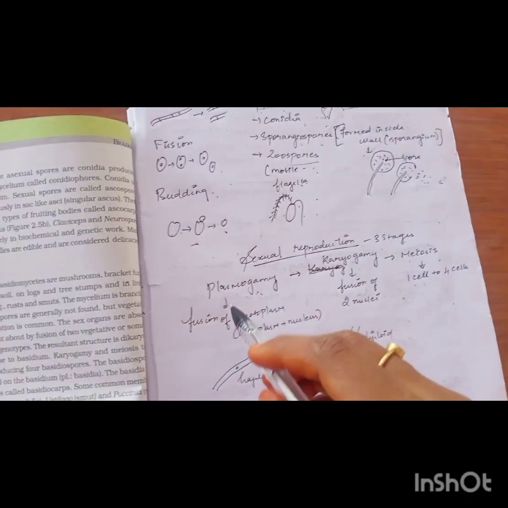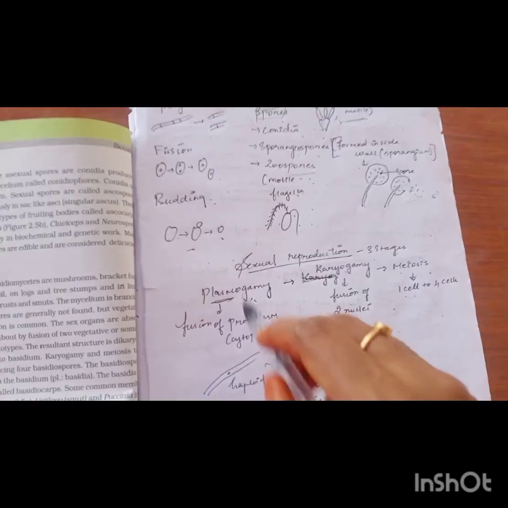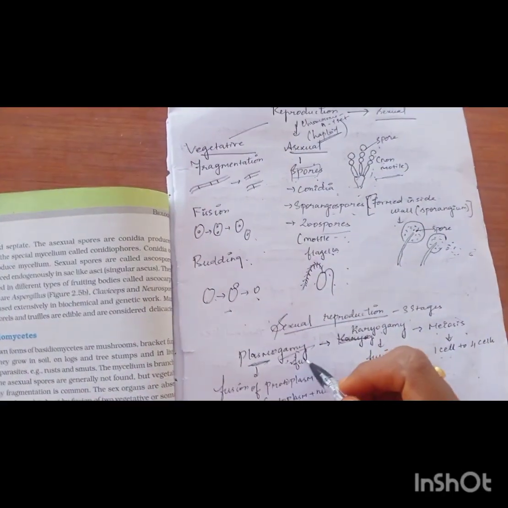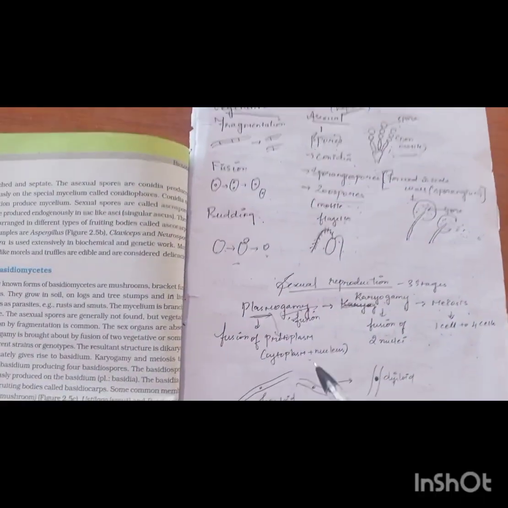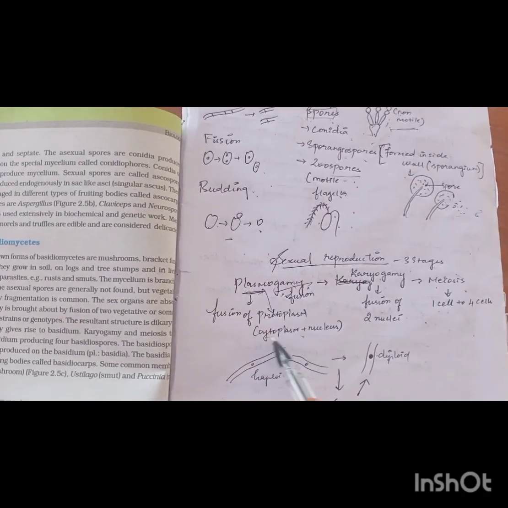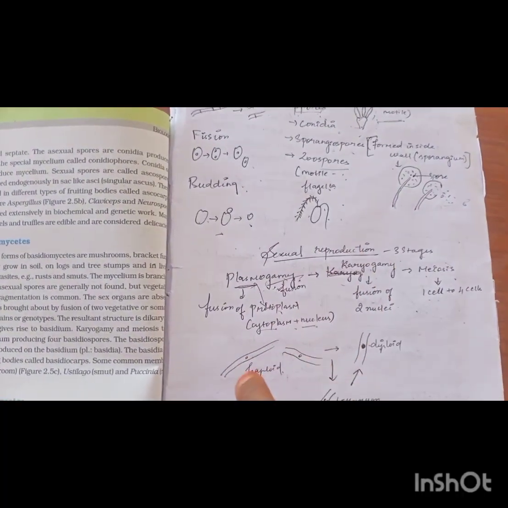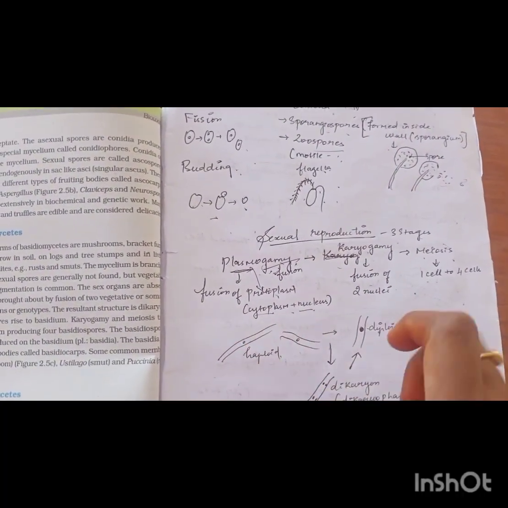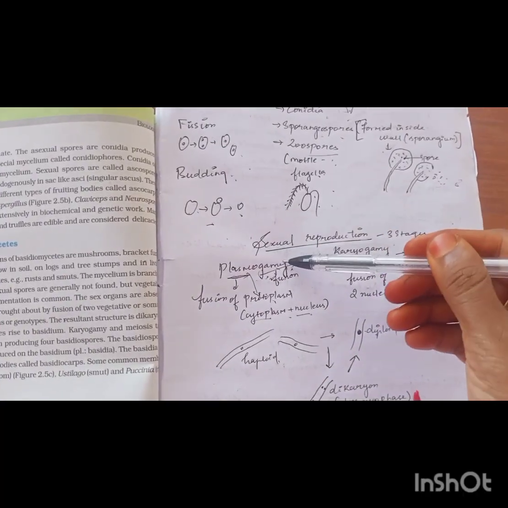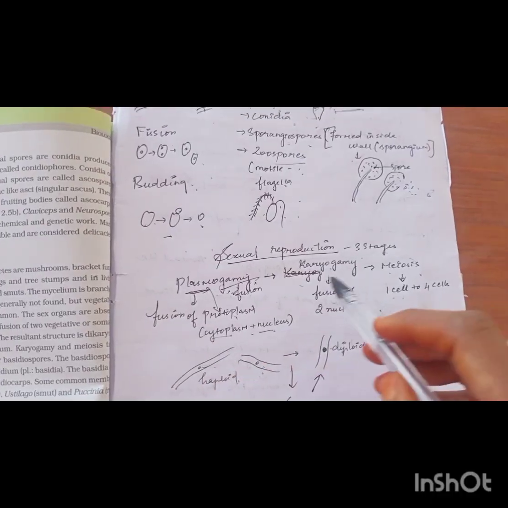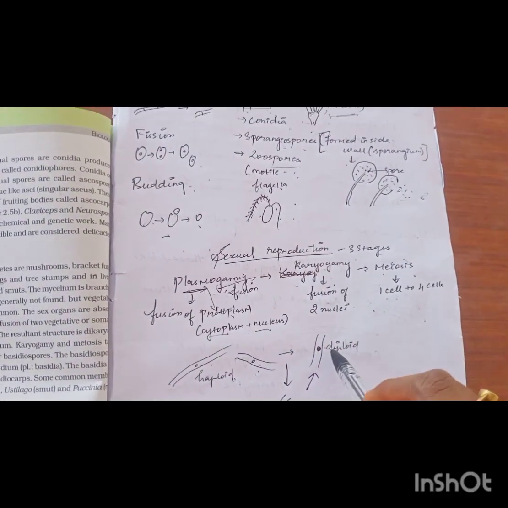So plasmogamy. What is this plasmo? Plasmo means protoplasm. Gamy means fusion. So what is protoplasm? The entire cell content, that is the liquid part as well as the nucleus, that is cytoplasm and nucleus, together are known as protoplasm. So from two hyphae the protoplasms will fuse. That is plasmogamy.